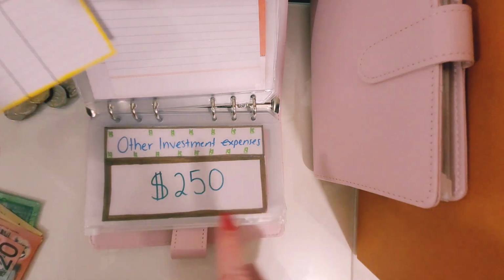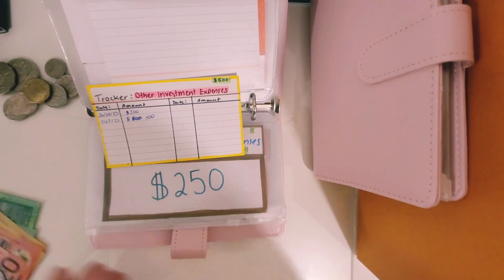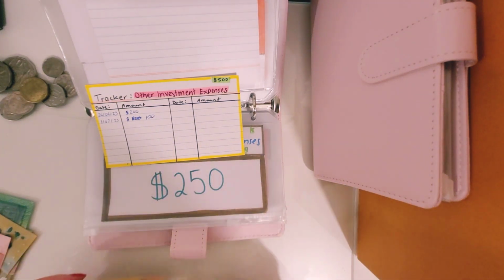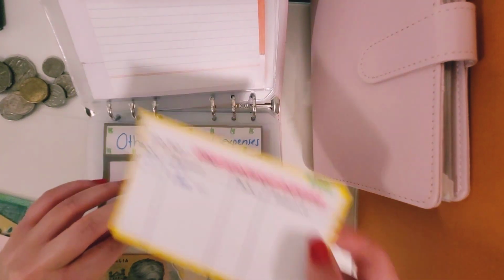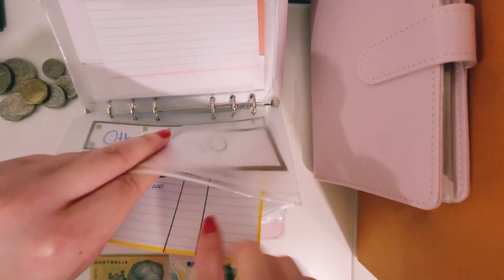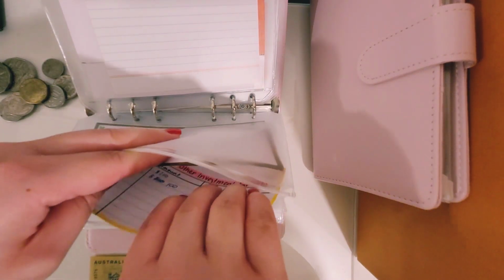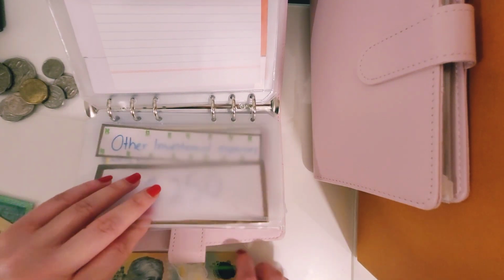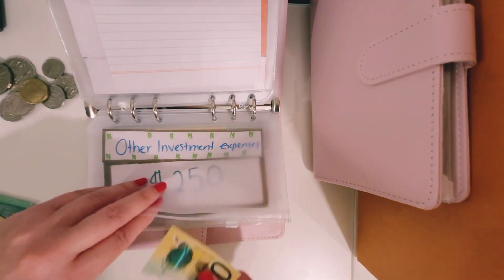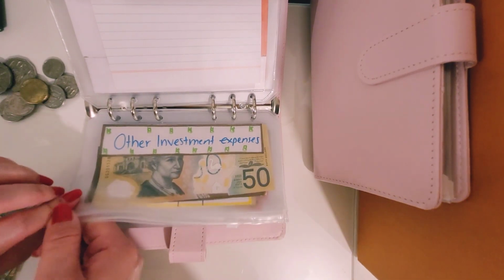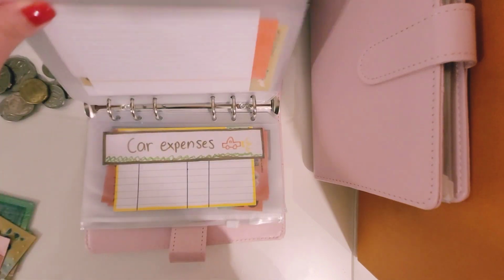And then I've got a $250 placeholder. So I've got to put in a $50 note this week. So I'll just slide the tracker in the back. Ideally, it would be better for me to put a bit more in this envelope, but I want to try and stuff some other ones as well. So we'll just slide that 50 in for now. Next week, I'll probably need to put 200 in for that.